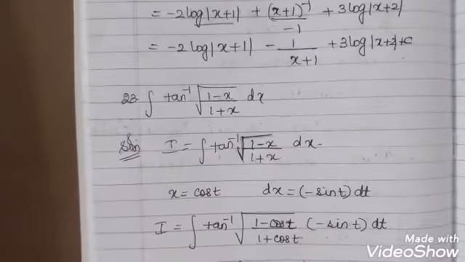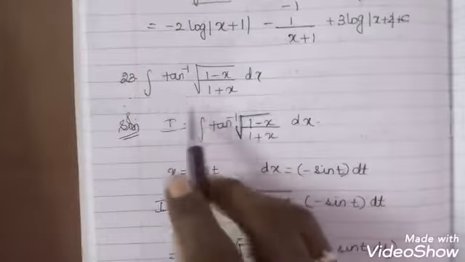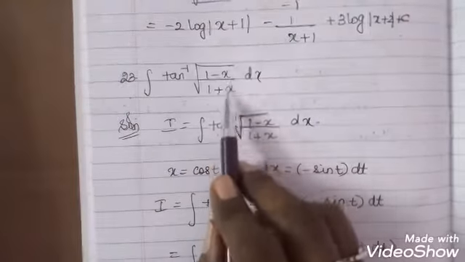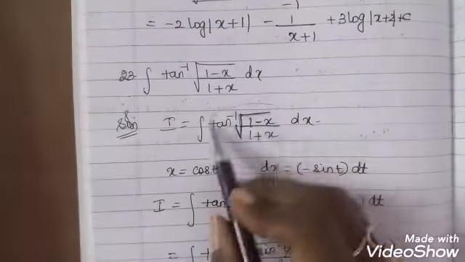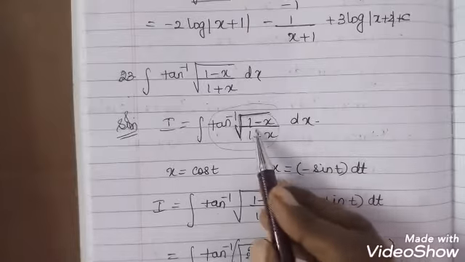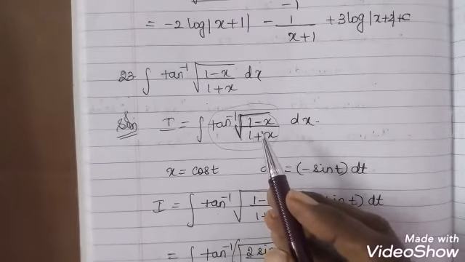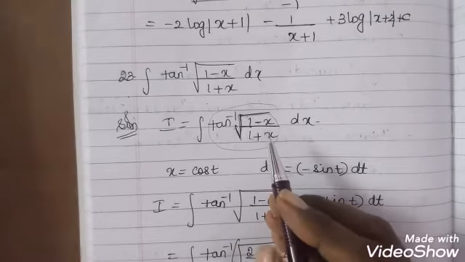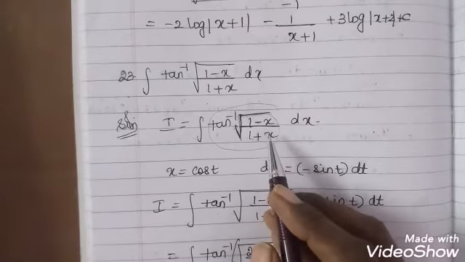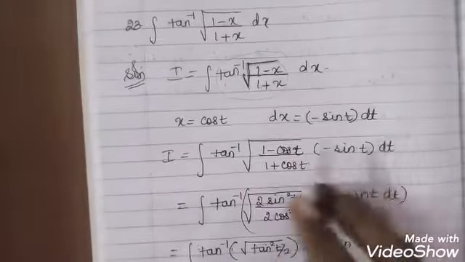Yes, okay. Now here the 23rd question. It's the integral of tan inverse of root of 1 minus x by 1 plus x dx. Again a slightly different one. I can do it only by substitution, and that too by trigonometric substitution. Actually here I cannot do it by parts or anything like that.